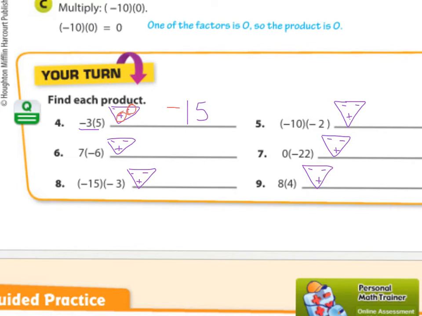Negative 10 times negative 2. Okay, write it down. Negative 10 times negative 2. So 10 is negative. Circle the negative. 2 is negative. Circle that negative. What didn't get circled? The positive. So you know your answer is positive. And then what is 10 times 2? It's 20. Okay, let's look at number 6.